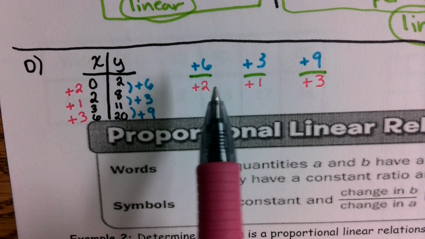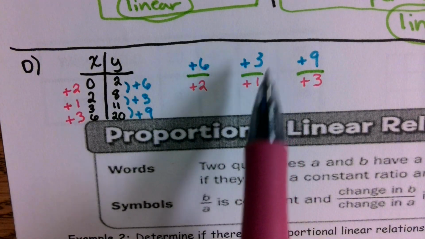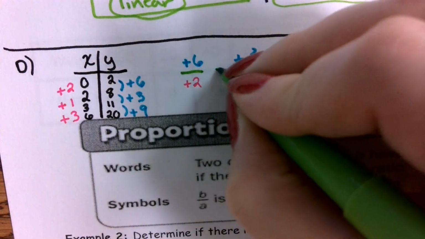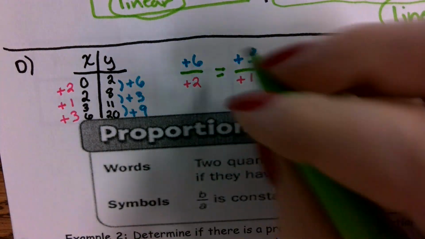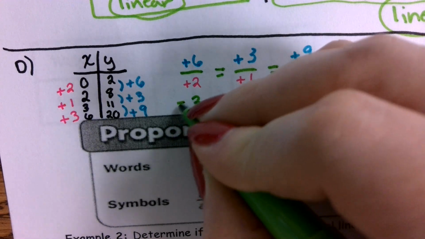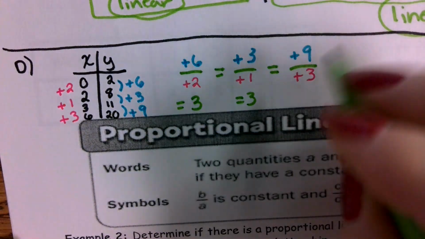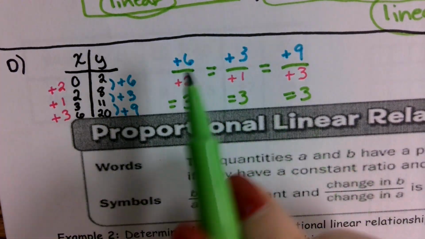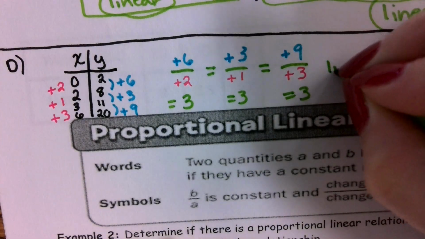So I now have 6 over 2, 3 over 1, and 9 over 3. They all simplify to the same thing. They're all equal to each other. 6 over 2 simplifies to a 3. 3 over 1 simplifies to a 3. 9 over 3 simplifies to a 3. So because they're all equal to each other, then this makes it a linear relationship.